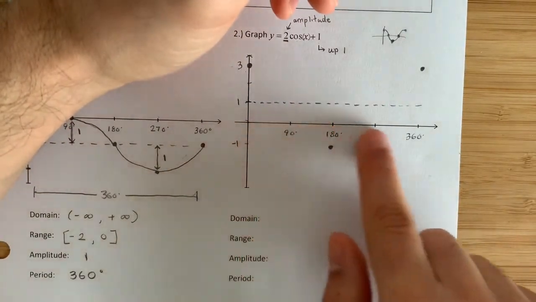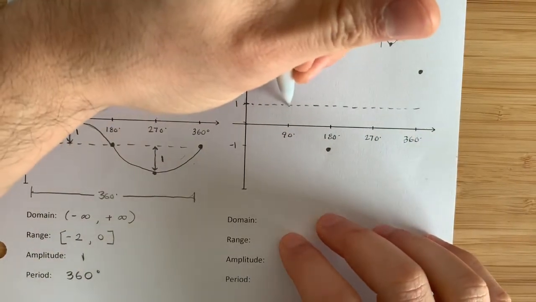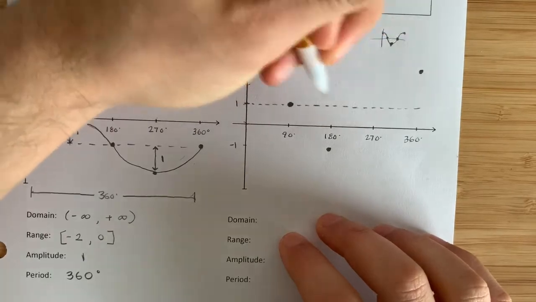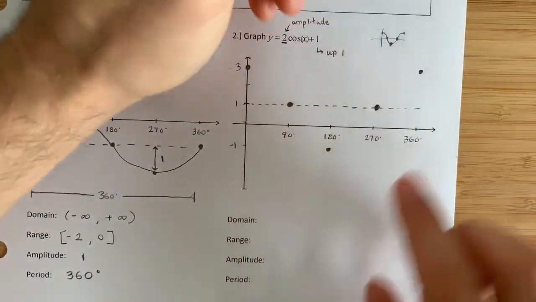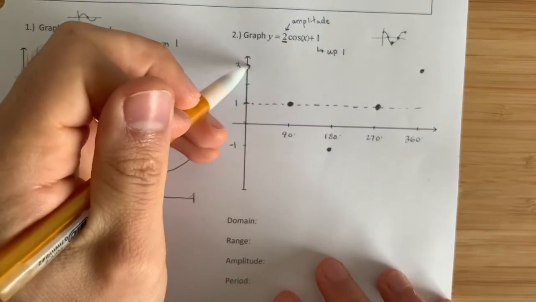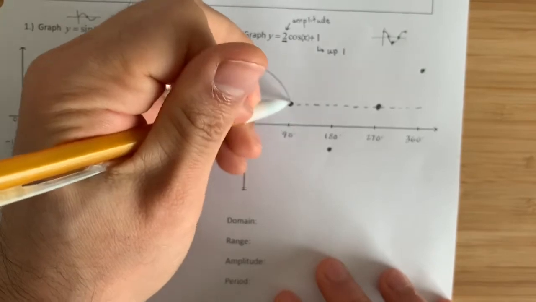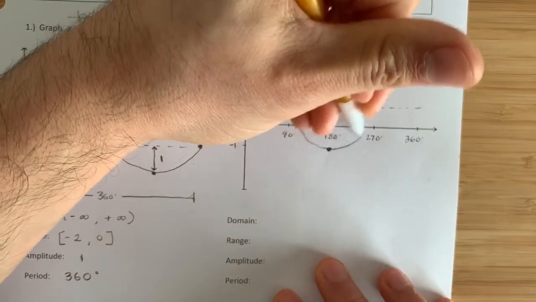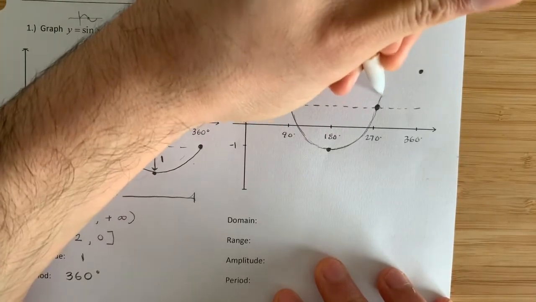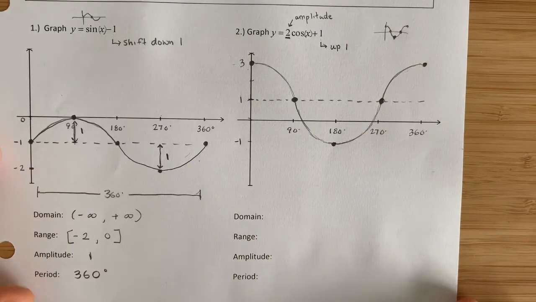So don't worry about where that x-axis is. So the center of the wave is 90 and 270. No points on the x-axis. Now I'm just going to make a nice kind of quarter circle looking shape here. And there's my cosine wave.